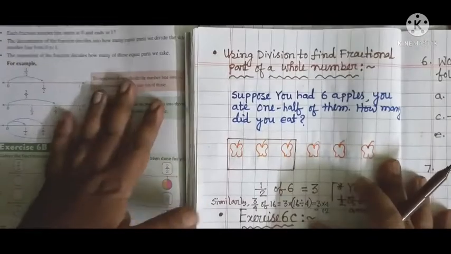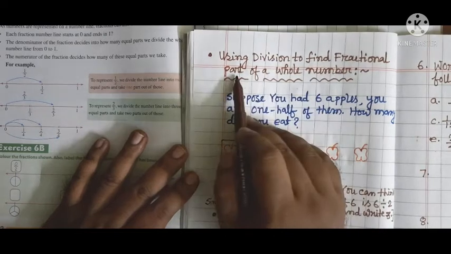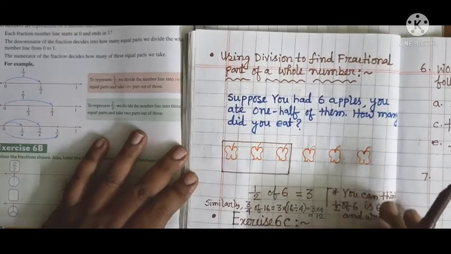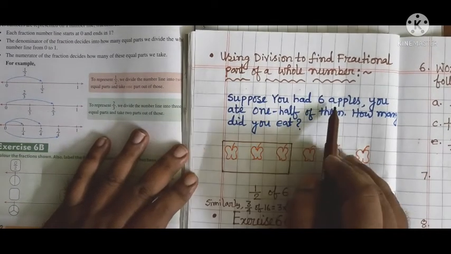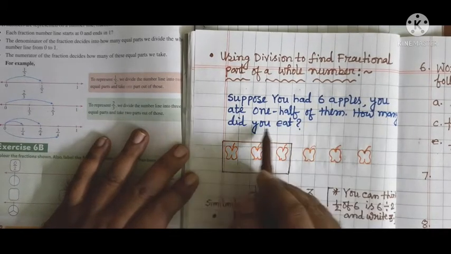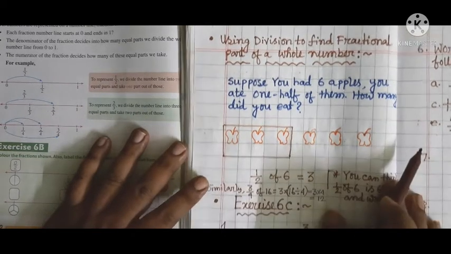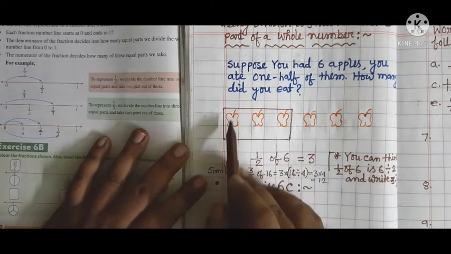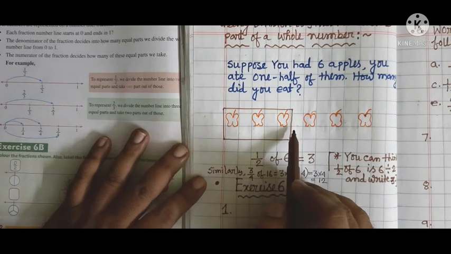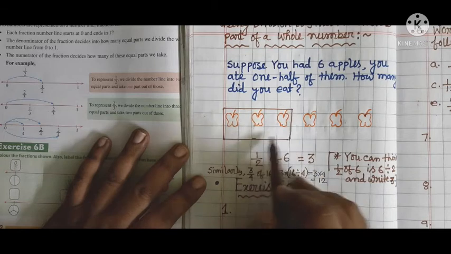Next we see how to use division to find a fractional part of a whole number. Suppose you have 6 apples, you ate 1/2 of them. How many did you eat?